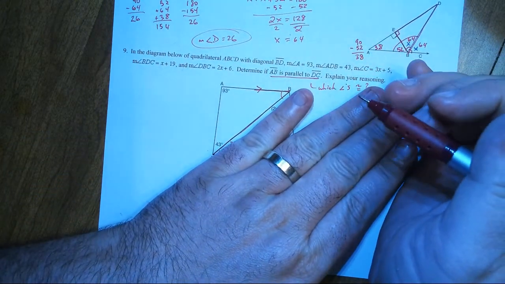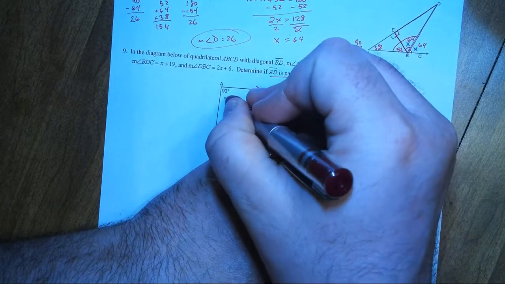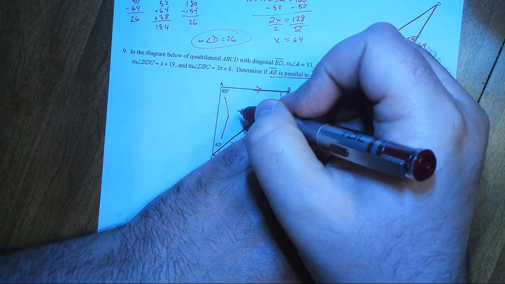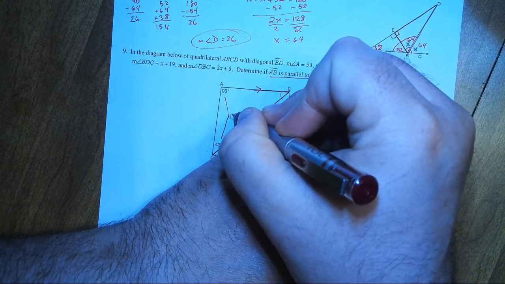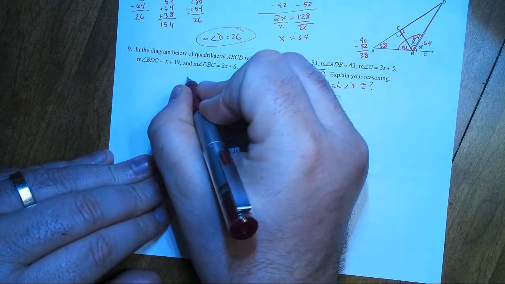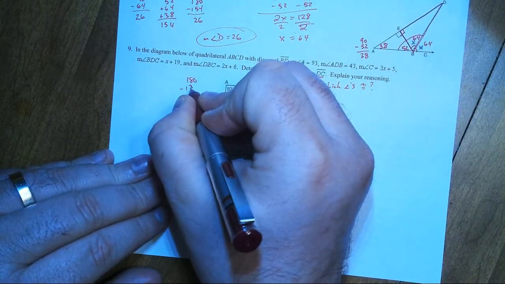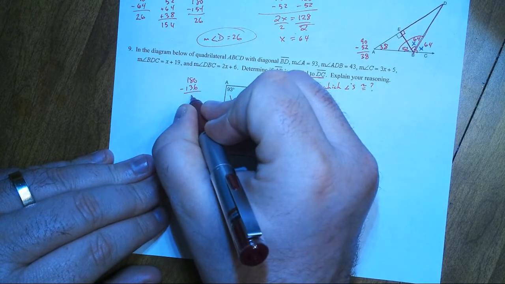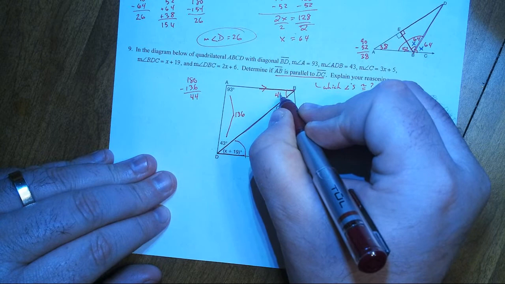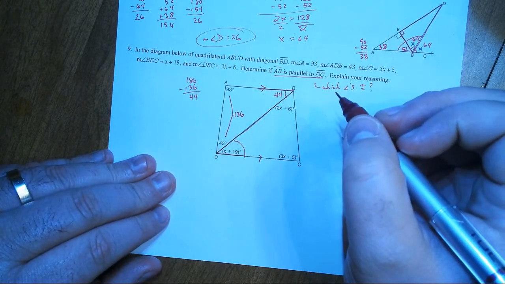We got the one up here where we have 93 and 43. So really, if you put these two together, we're going to get 90 plus 40 is 130, so 136, okay? And then if we do 180 minus 136, that should leave us with 44 degrees. And so that's what this angle is right here, okay?